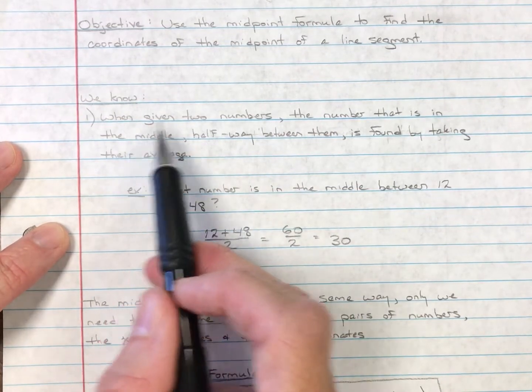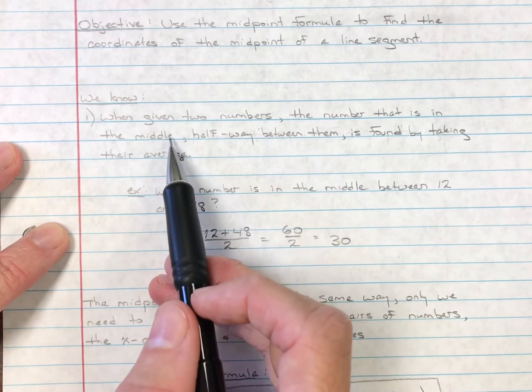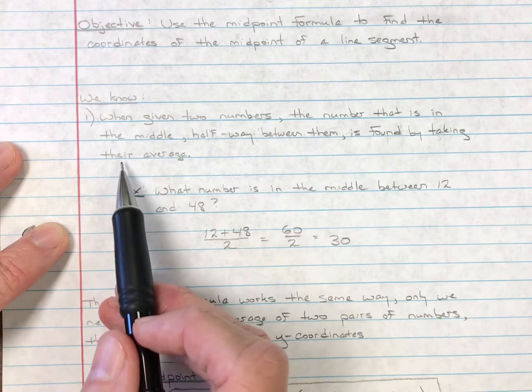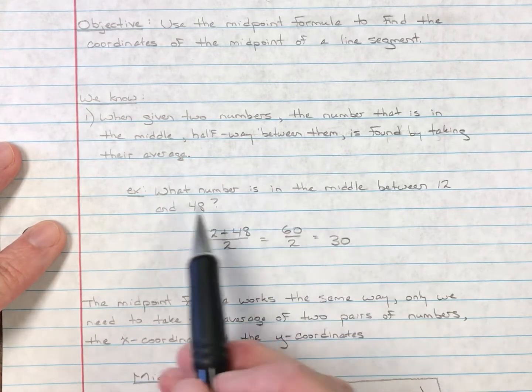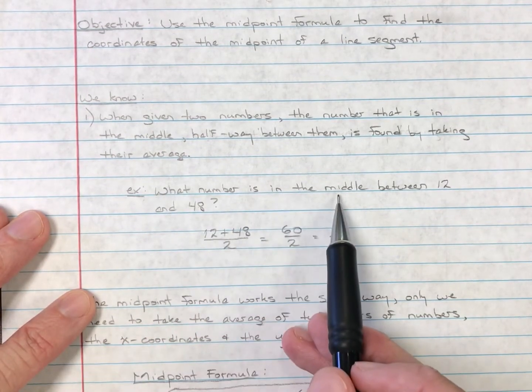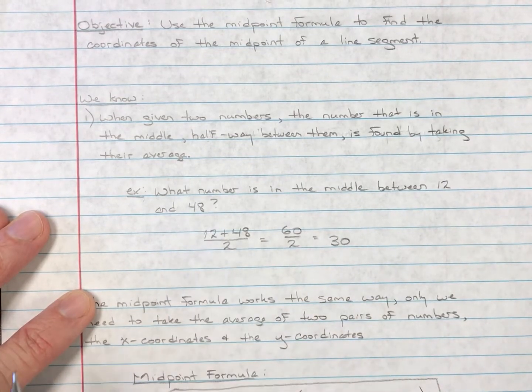We know that when we're given two numbers, the number that is in the middle, halfway between them, is found by taking their average. For example, what number is in the middle between the numbers 12 and 48?